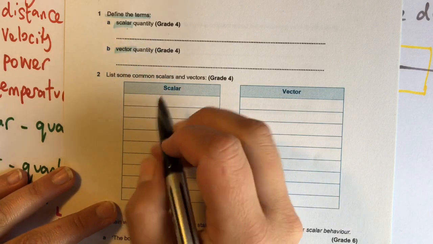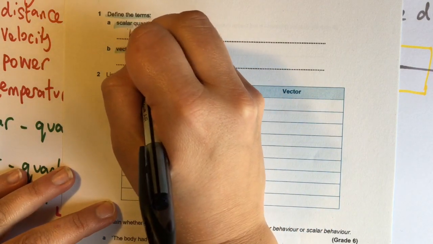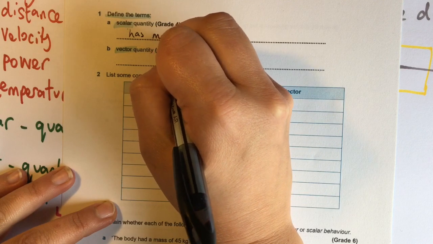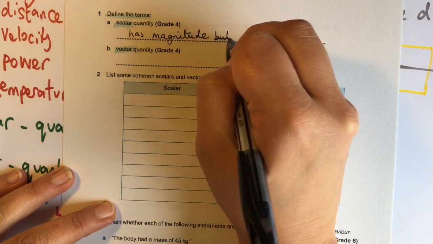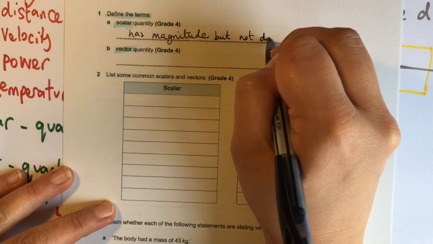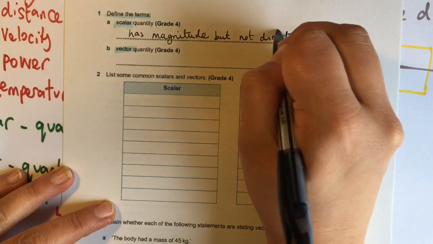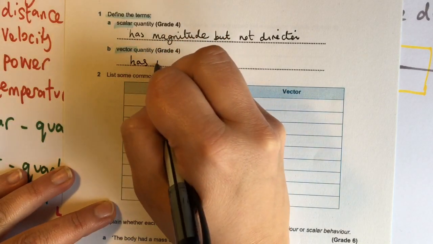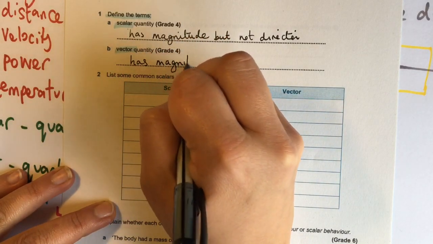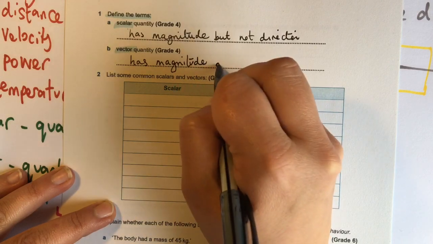So a scalar quantity has magnitude but not direction, and a vector quantity has magnitude and direction.